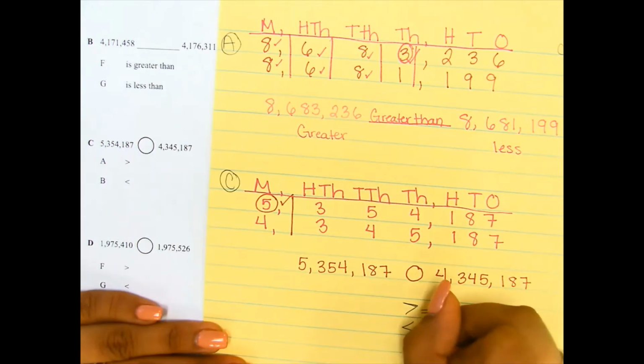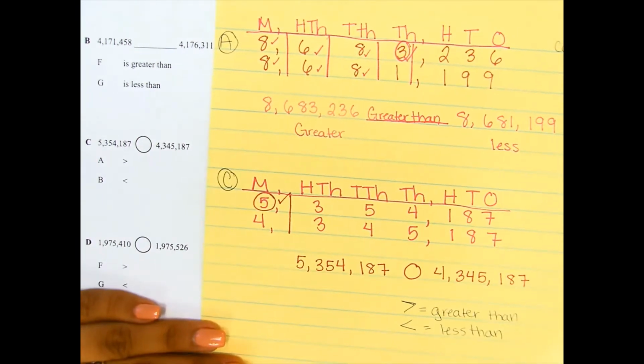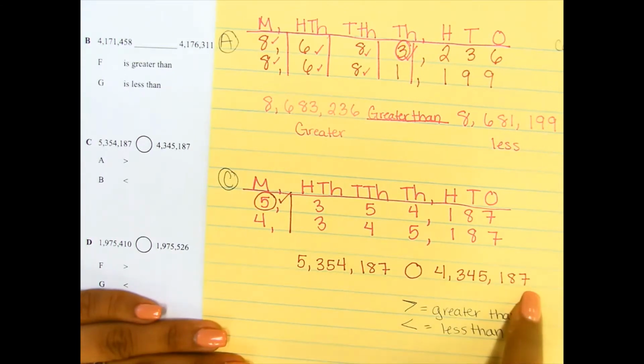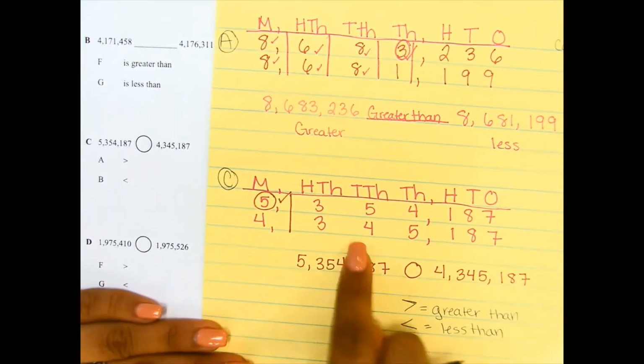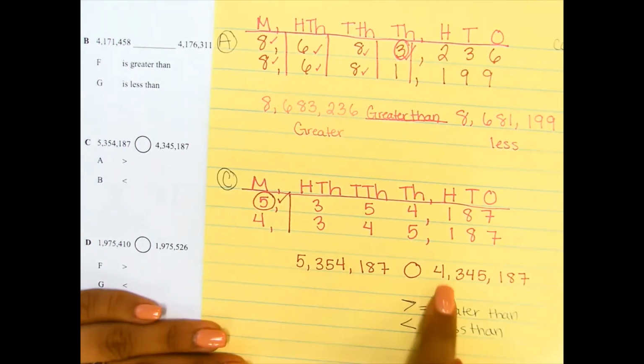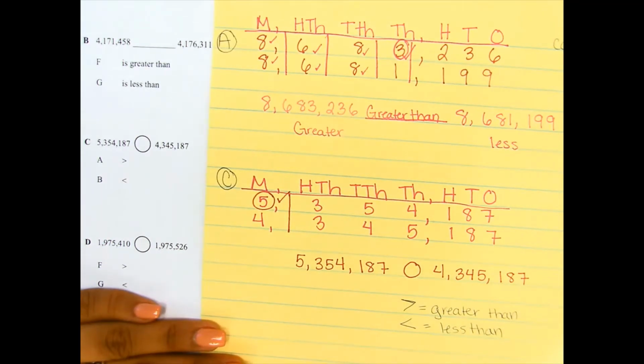And this one means less than. So let's use our words. Is this number greater than or less than this number? Correct, this number is greater because we've distinguished that the 5 is greater than our 4 in our millions place. So which symbol will I use? Correct, we'll use that symbol.